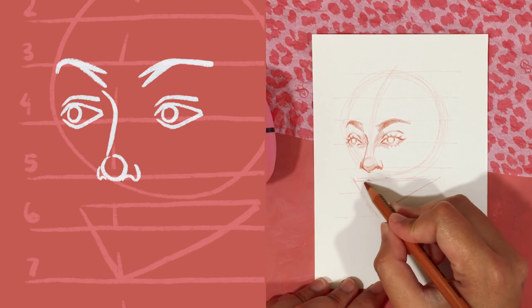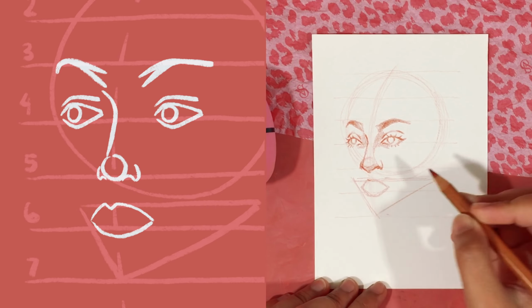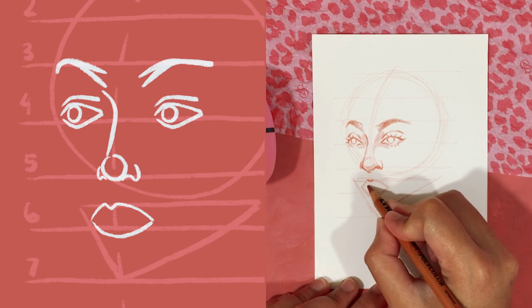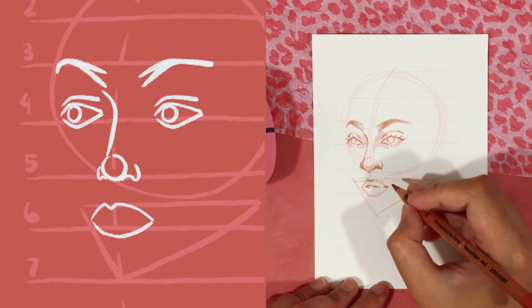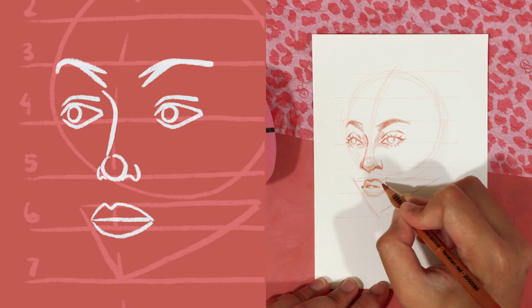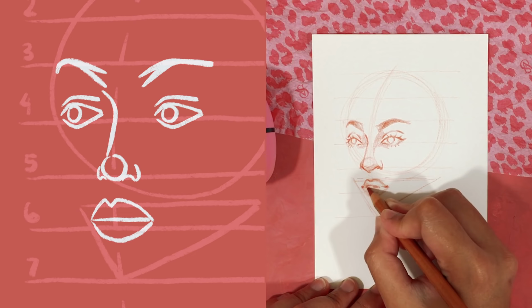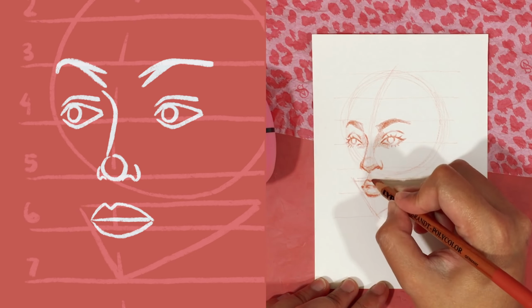When drawing a mouth, I also like to start with a leaf shape with a V cut out on top. This follows, once again, the same rule where the left side is smaller than the right side. I also draw a horizontal line to separate the upper lip to the lower lip, and you can adjust the height and the width of this shape to create different kinds of lips.